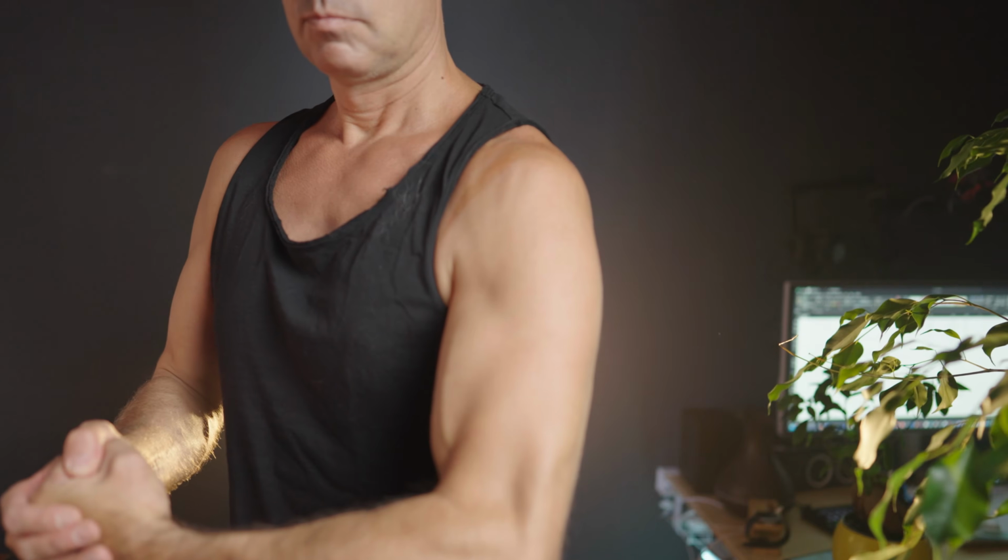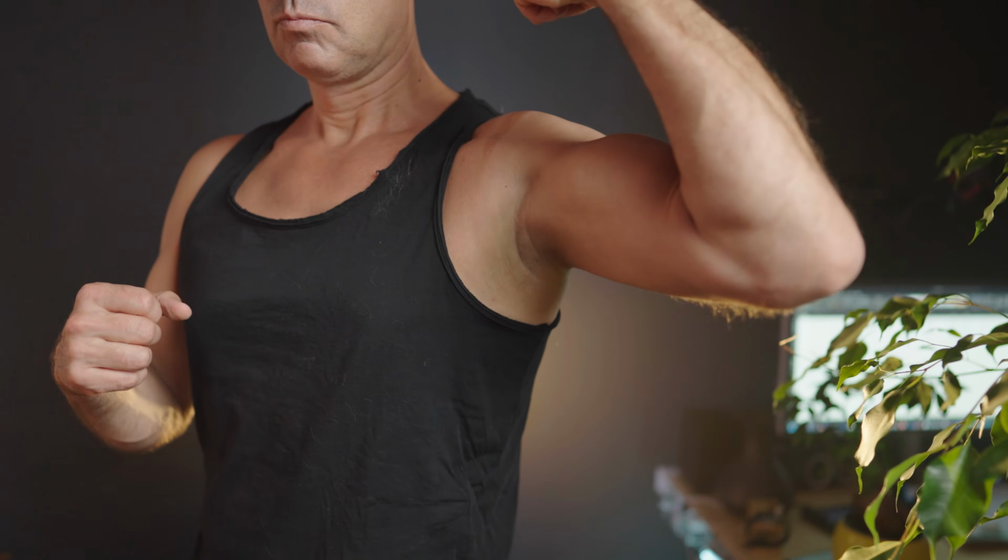Let's sum it up like this. Usually you want a soft light to light up your subjects and hard light to show definition. The key light is better soft. The rim light is better hard.